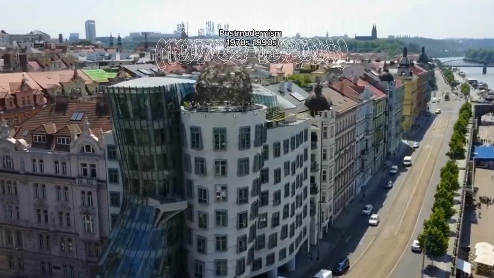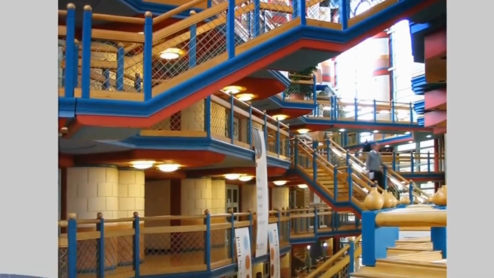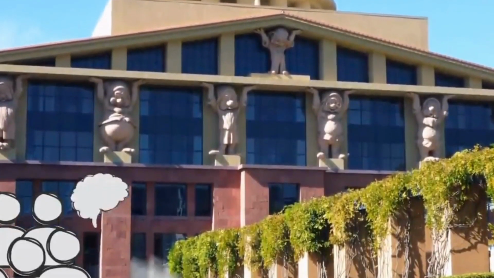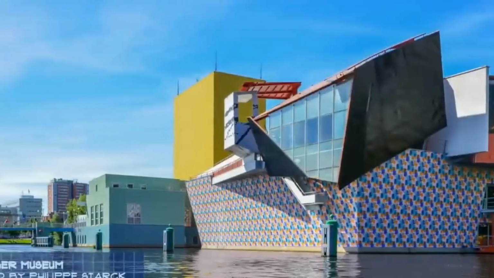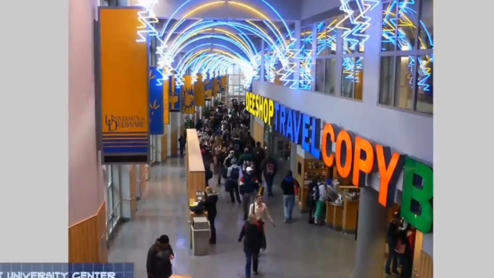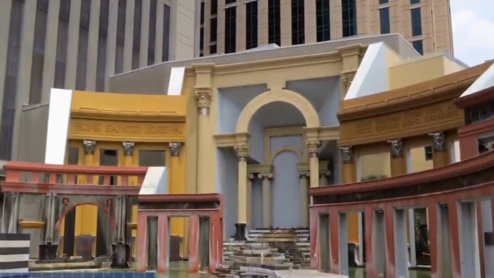Postmodern architecture emerged as a reaction against the perceived coldness and uniformity of modernism. It embraced historical references, ornamentation, and a sense of playfulness. Architects such as Robert Venturi, Michael Graves, and Philip Johnson were instrumental in popularizing this style.